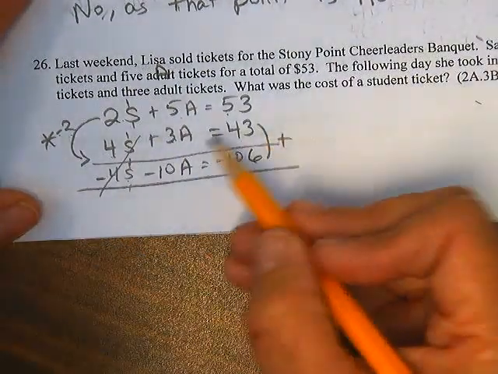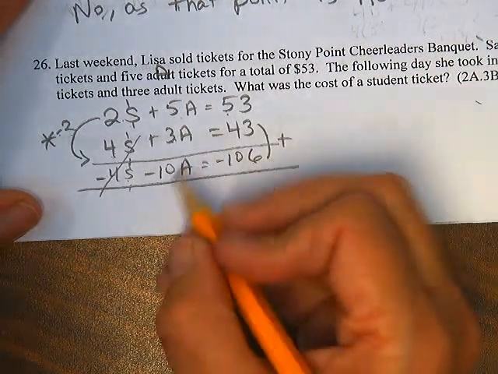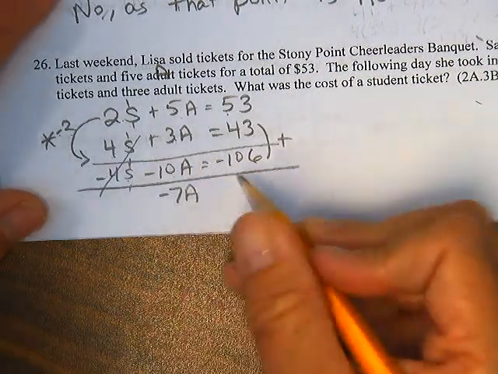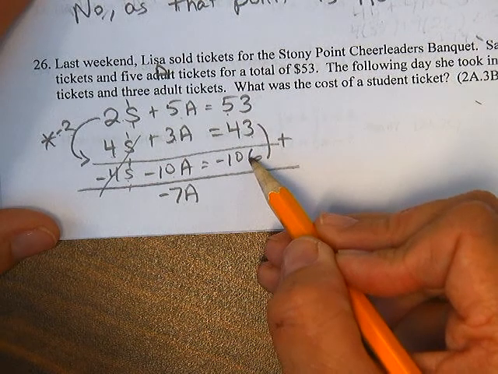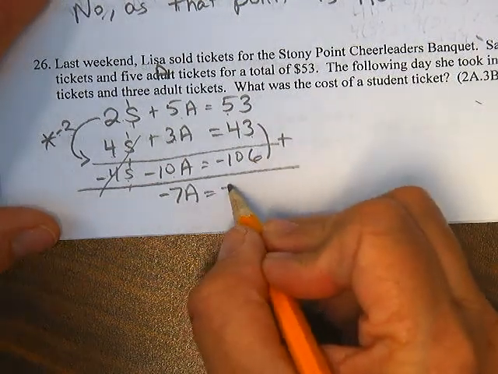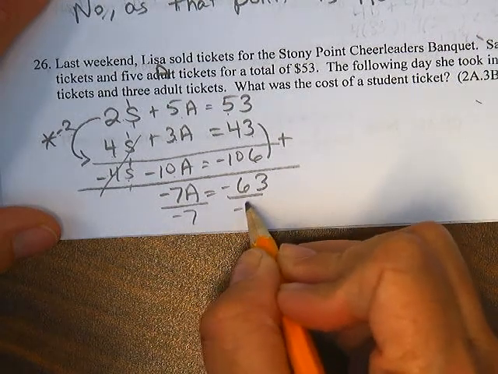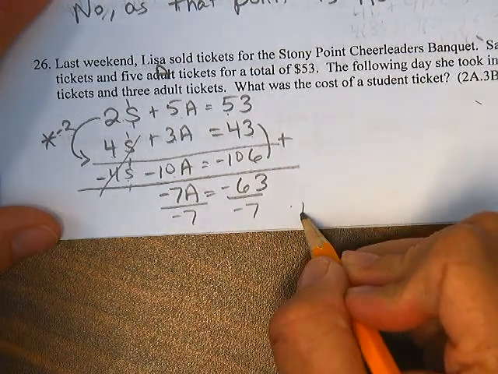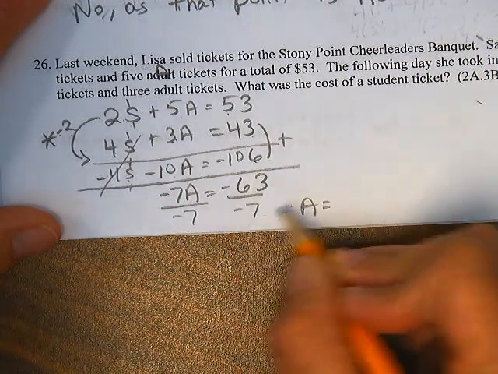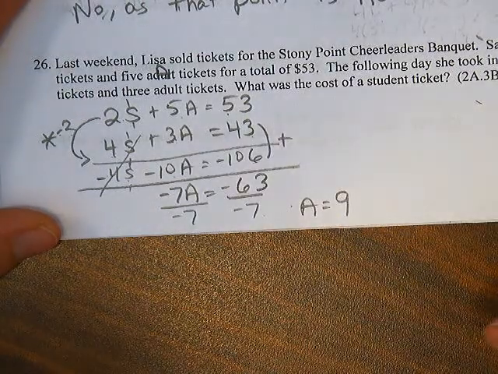That was the goal. 3a minus 10a gives me a negative 7a. And 43 minus 106 equals negative 63. I now divide both sides by negative 7, and I get that my adult tickets cost $9 each.